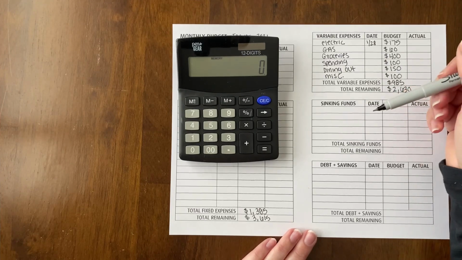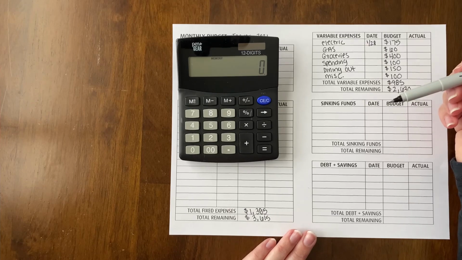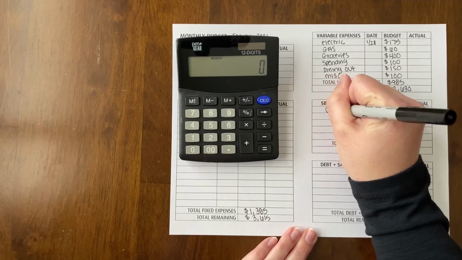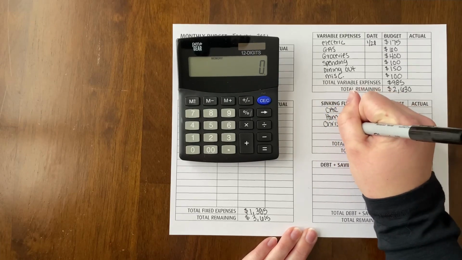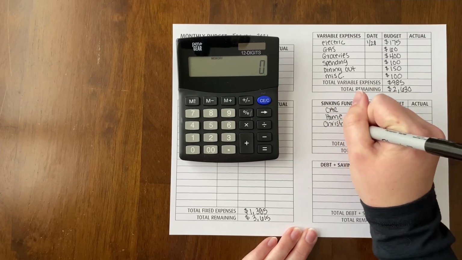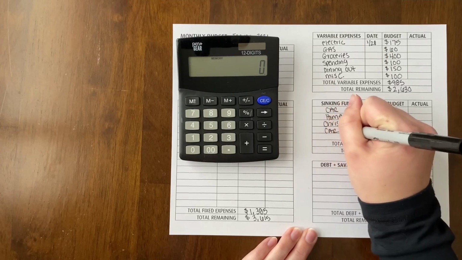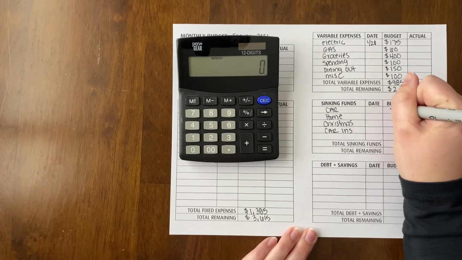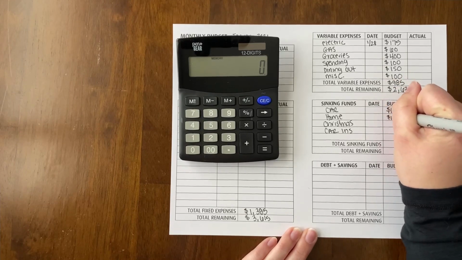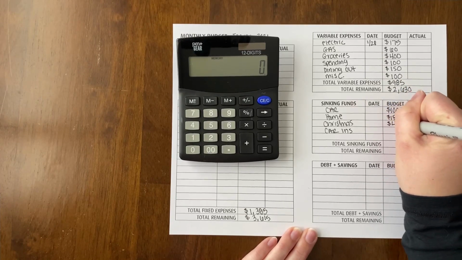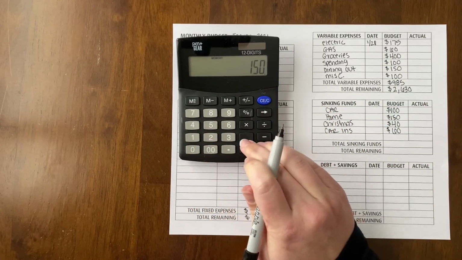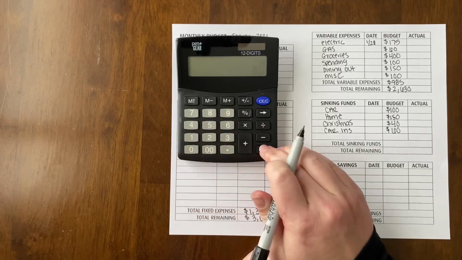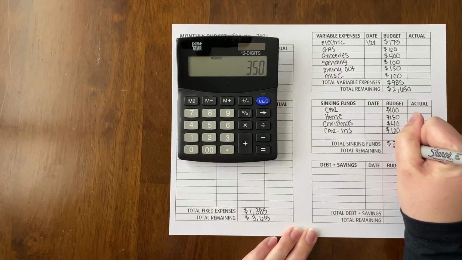So just use that annual list and create sinking funds based on what you think you need a sinking fund for. So I'm just going to use some examples of common ones. Car, home, Christmas, car insurance, and that'll be it for now. So let's do car 100, home 150, Christmas 40, car insurance 60. So that would be 350.